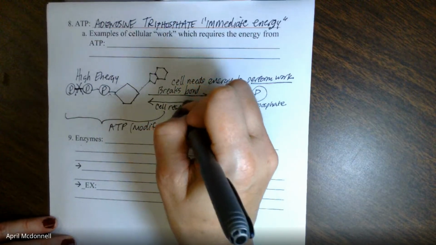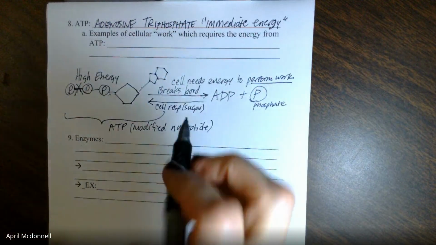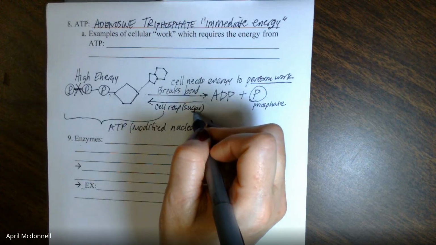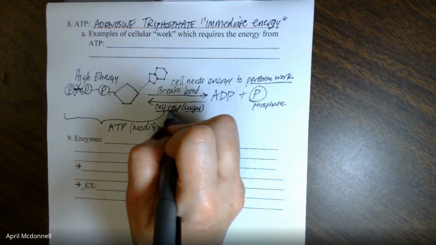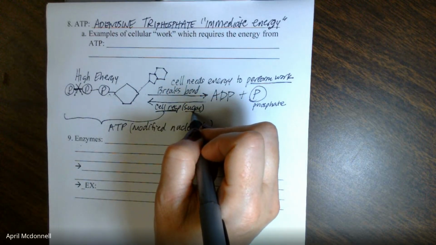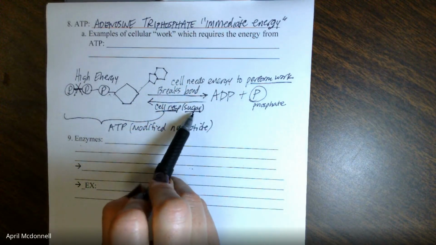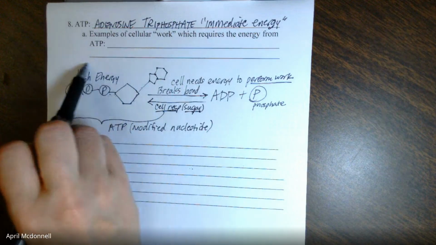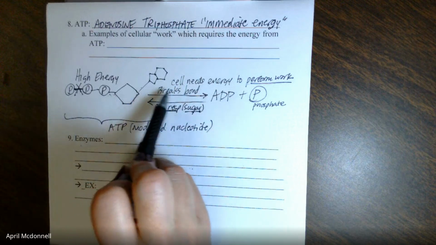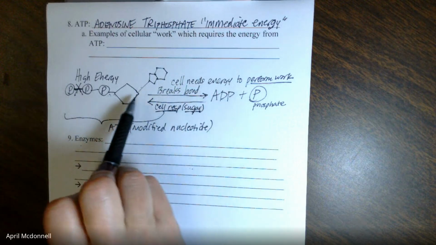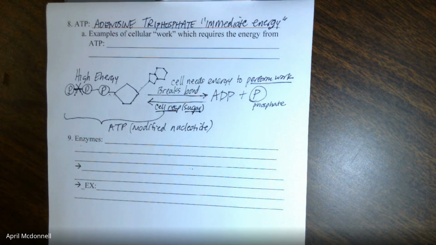So when our cell gets food again, our cells receive sugars. Sugars are going to be broken down during a process called cell respiration, and the energy that is released from the breakdown of sugar during cell respiration is going to be used to make high energy ATP molecules. So basically, these reactions continue to go backwards and forwards within our cell.